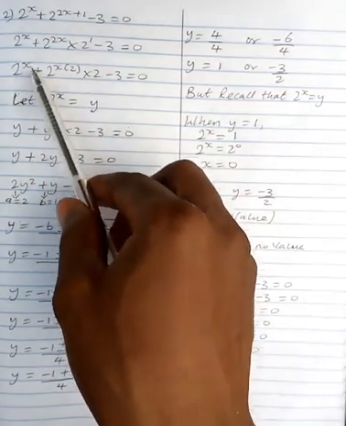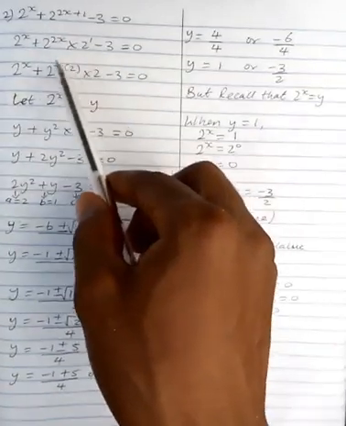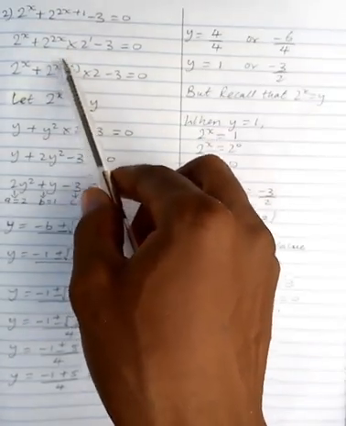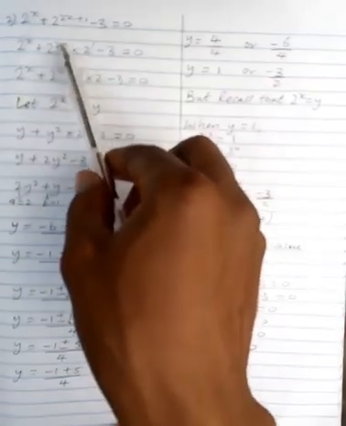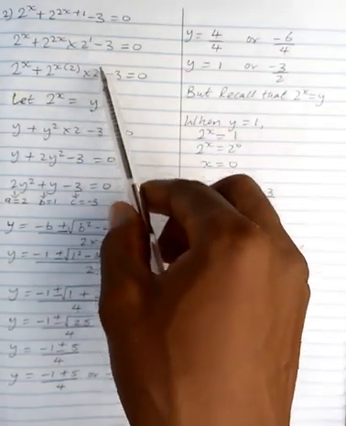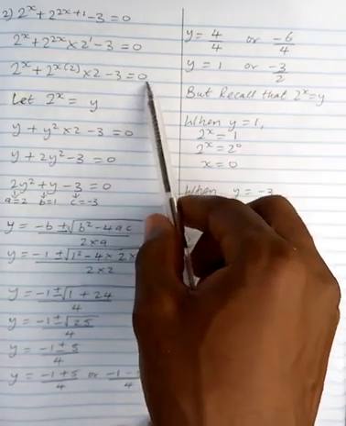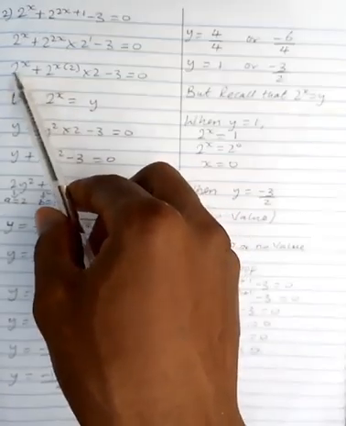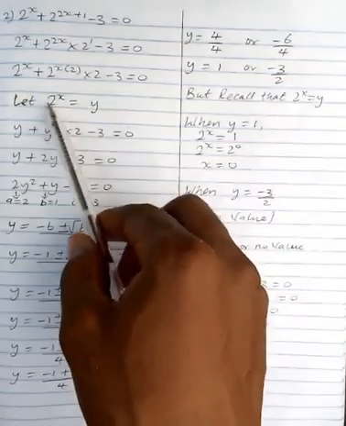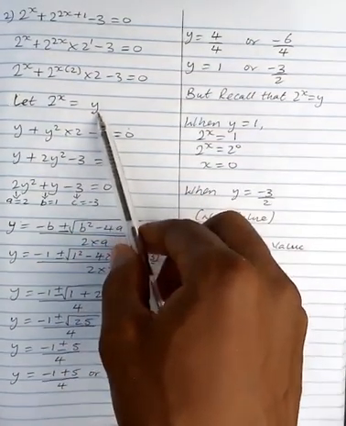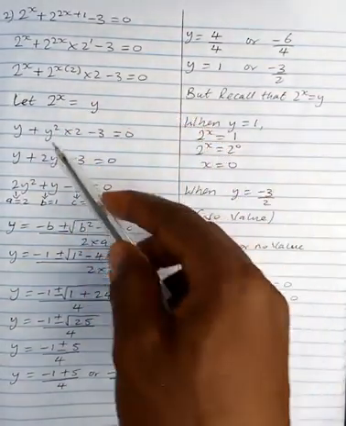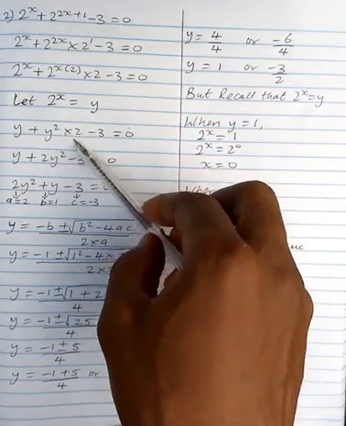So 2 raised to the power x plus 2 raised to the power 2x plus 1. In this case, we try to extract another 2 raised to the power x from here, which is 2 raised to the power x and the power of 2x. This multiplication still gives us the same thing. Times 2 raised to the power 1, which is of course 2, minus 3 equals 0. Since we have gotten 2 raised to the power x and 2 raised to the power x, we let 2 raised to the power x equal y. All right, this is x here. At this point we have y plus y squared times 2.